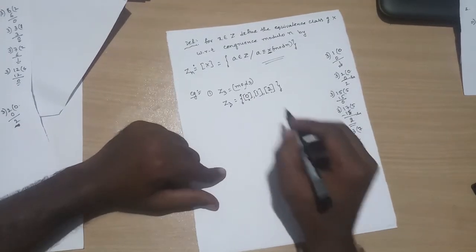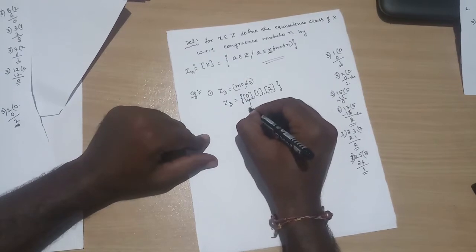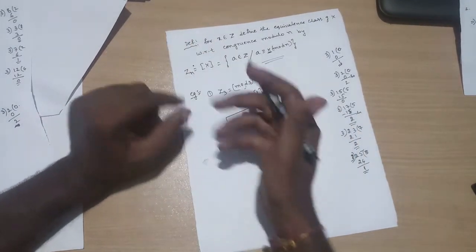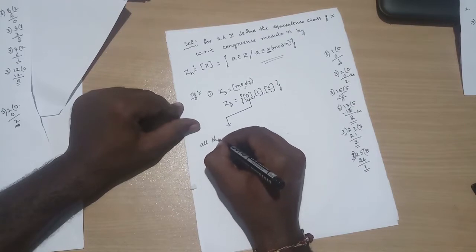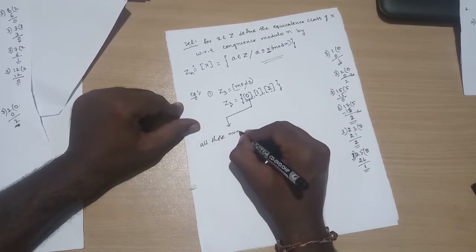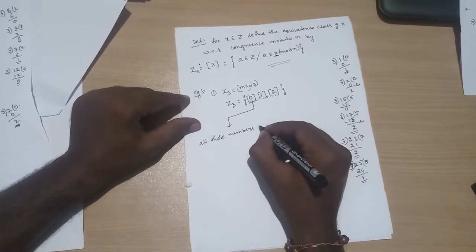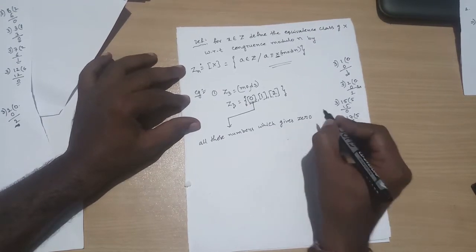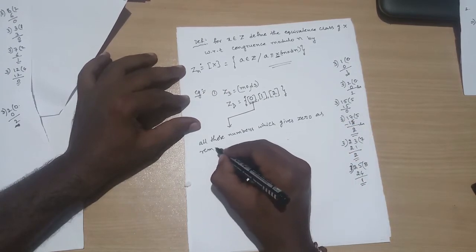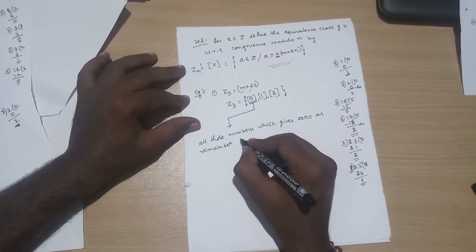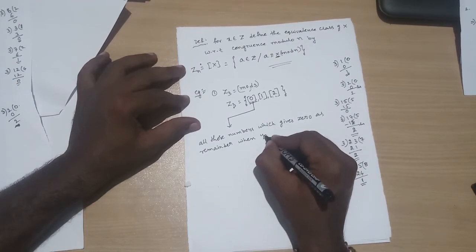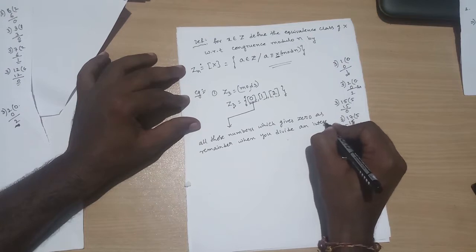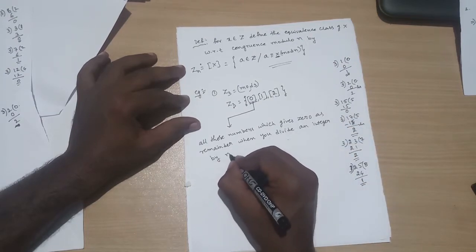Remember that. So this can be defined as: the equivalence class of 0 is all those numbers which give 0 as remainder when you divide an integer by n.